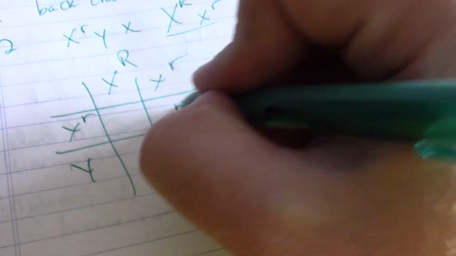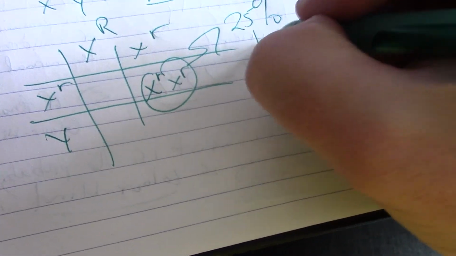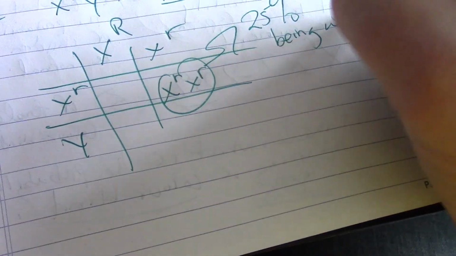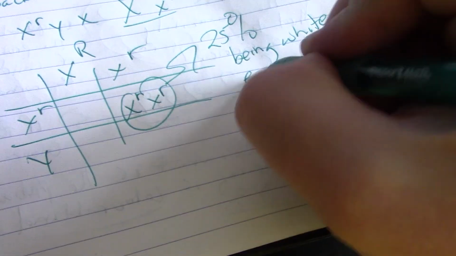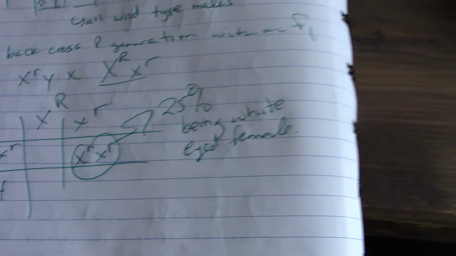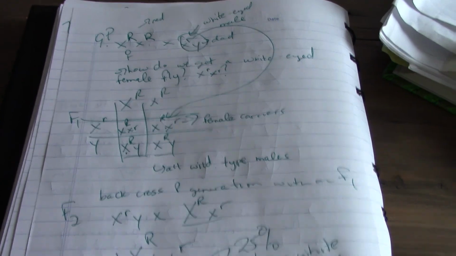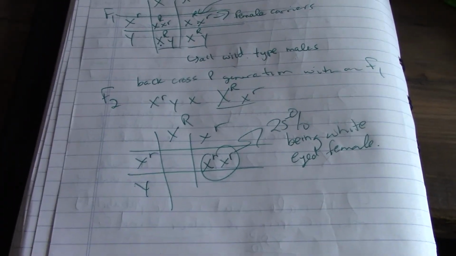So that's gross, but that's what we need to do. And then what you're going to get is 25% of that F2 being white females. Okay. So that's question 9 in your McGraw-Hill.